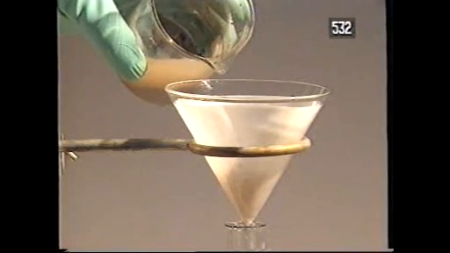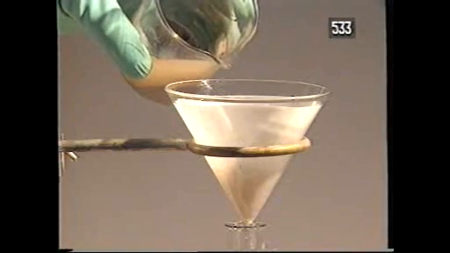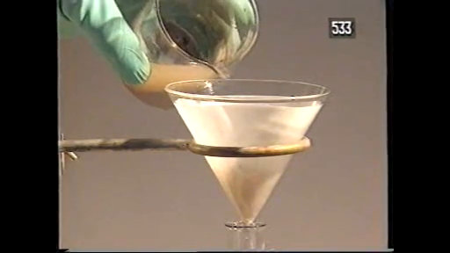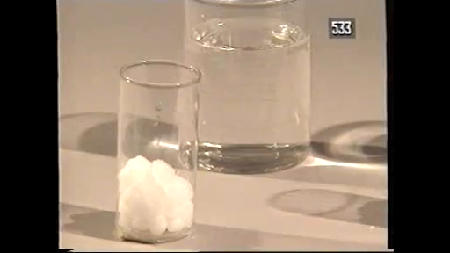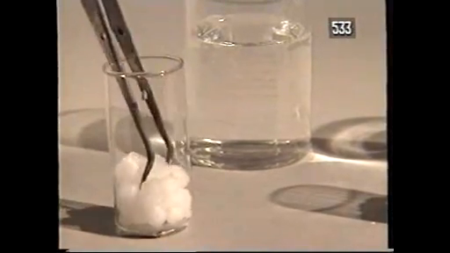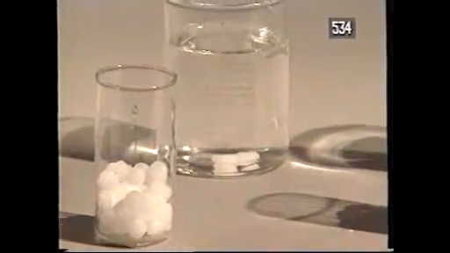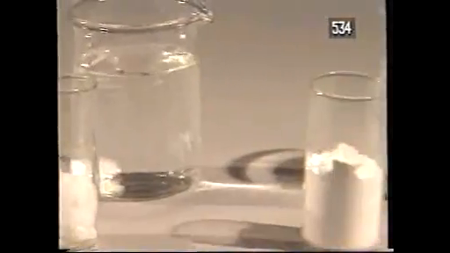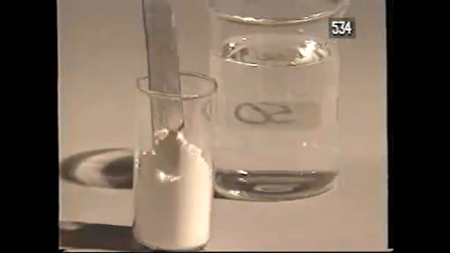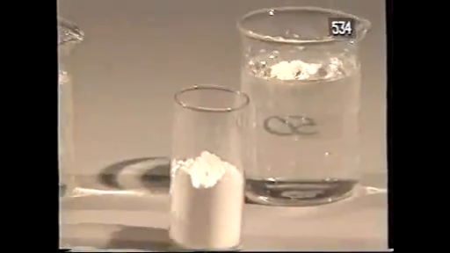If you know the right treatment, you can extract from them two new alkalis. Here they are, sodium hydroxide and potassium hydroxide. We've now got three alkalis: sodium hydroxide, potassium hydroxide, and calcium hydroxide.